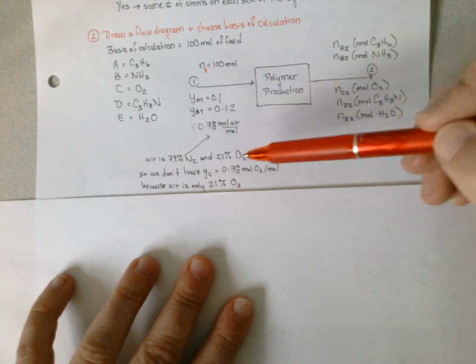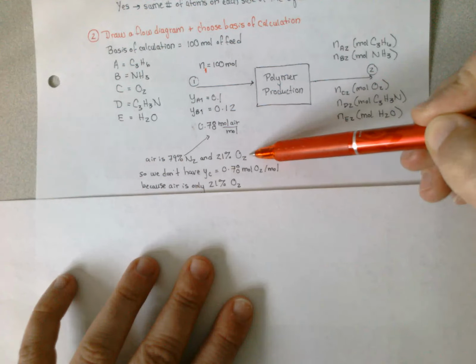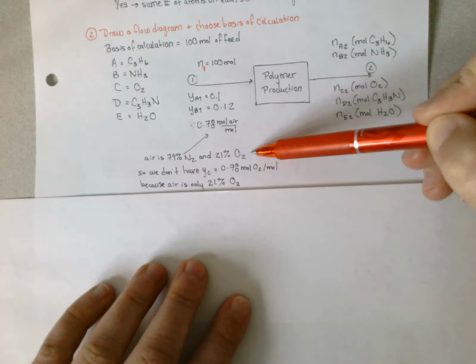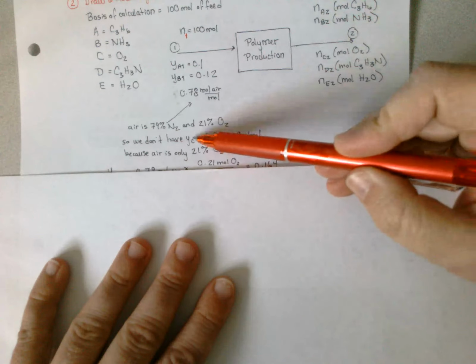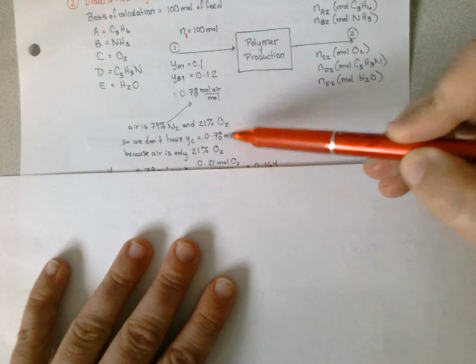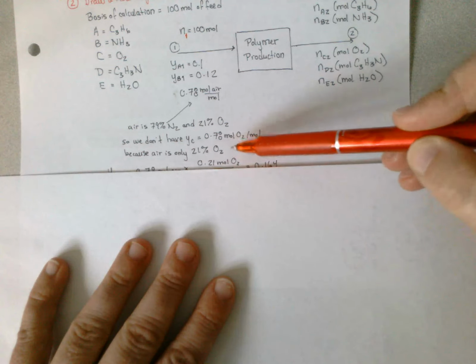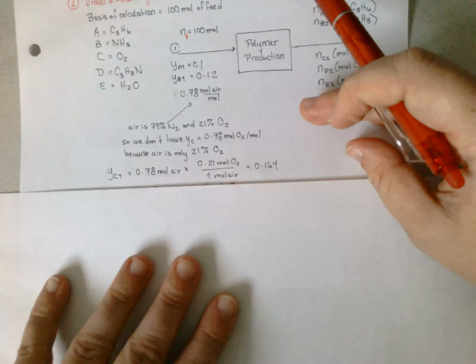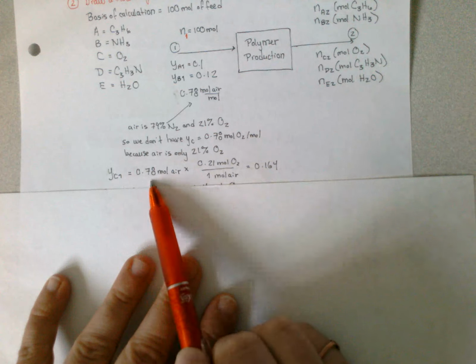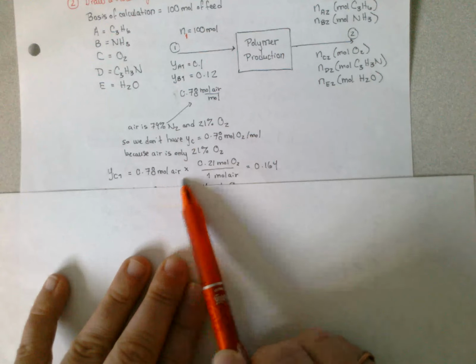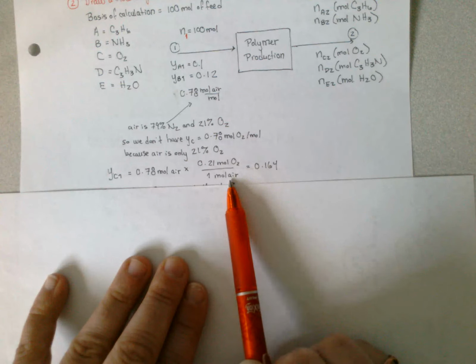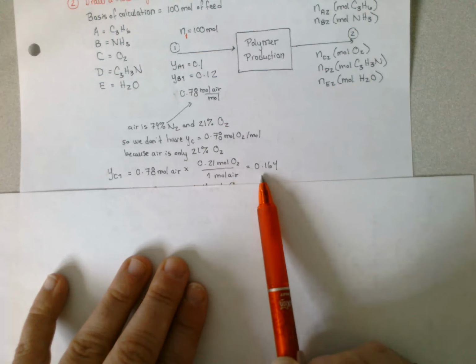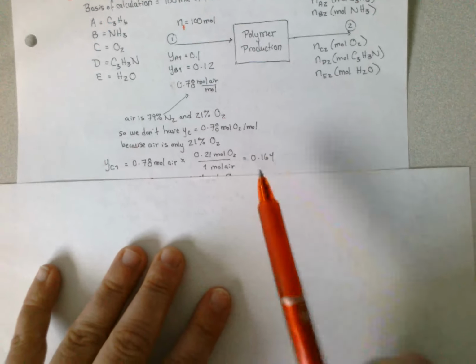process. So I would give you this type of information right here if it was on exam. You don't need to remember the composition of air. Okay? So we don't actually have Y sub C1 is equal to 78%. We want 21% of that. So if we come down here, what we can do is we can say, well, if there's 7.8 moles of air and we know that there's 0.21 moles of O2 per 1 mole of air, that's the 21%, then we're going to have a 0.164.